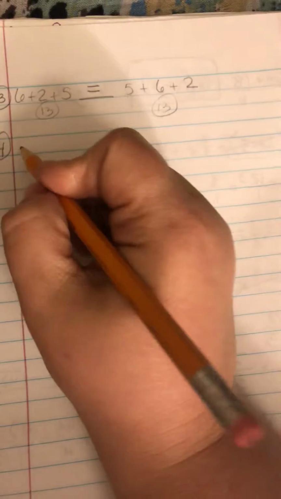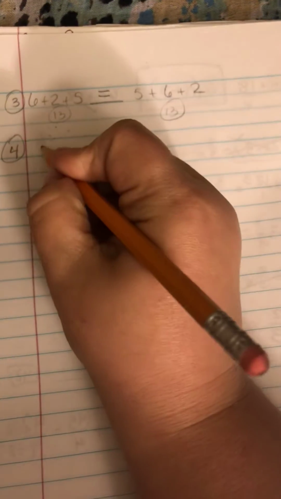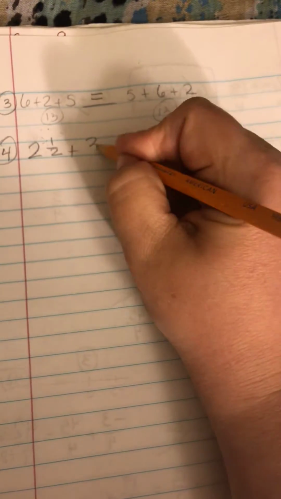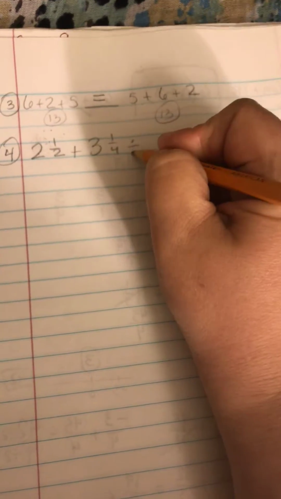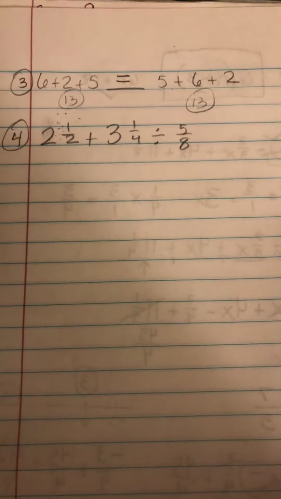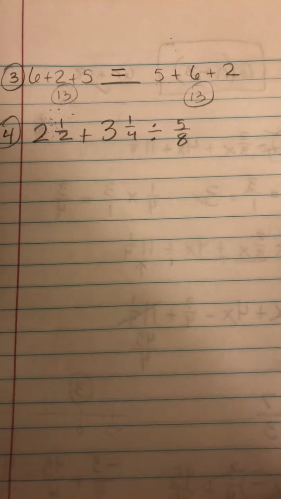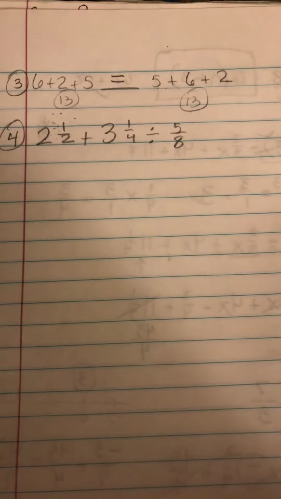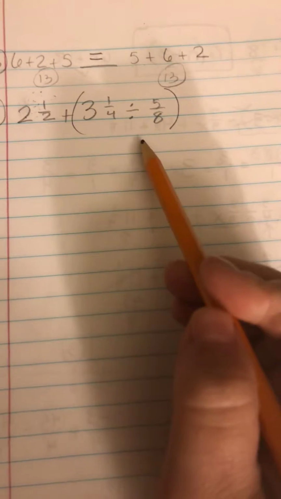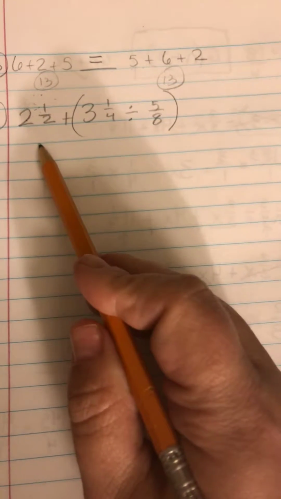Number 4 says that 2.5, oops, that's why we always use pencil in math, 2.5 plus 3 1/4 divided by 5/8. Here, the order of operations needs to be followed, PEMDAS. And according to order of operations, division needs to occur before addition. So this needs to happen before we add 2.5.